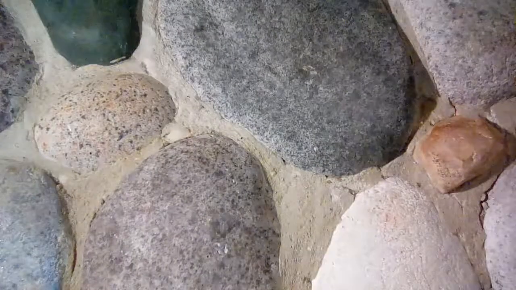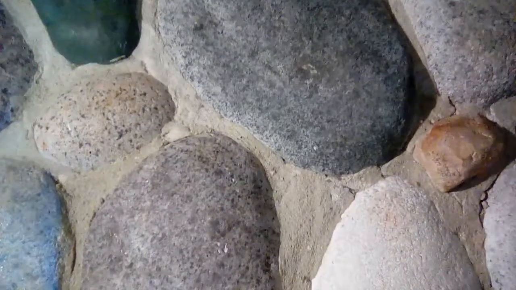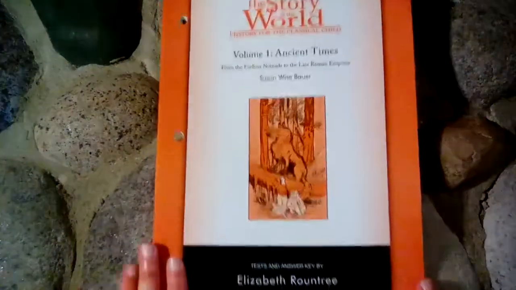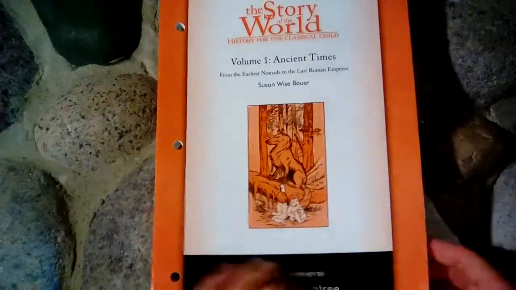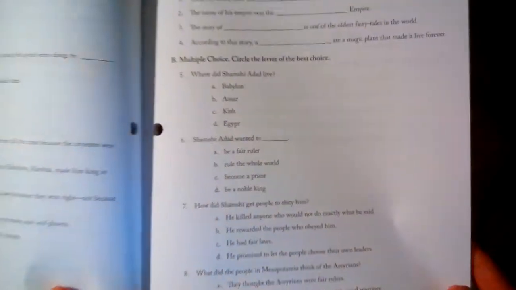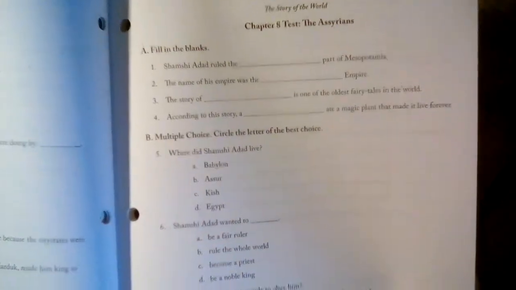And this is used for all 4 volumes. If you would like to, you can also get test and answer key books for each volume as well, and these are also reproducible, so that works out really well for a family, a large family.